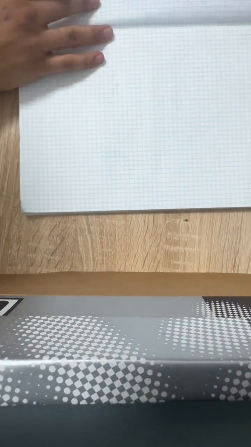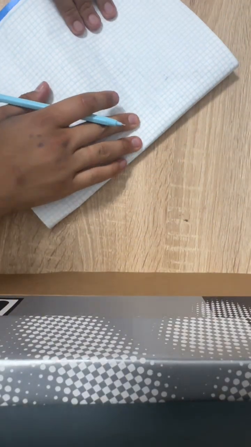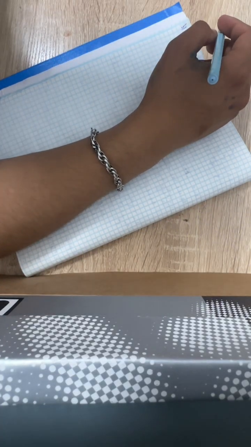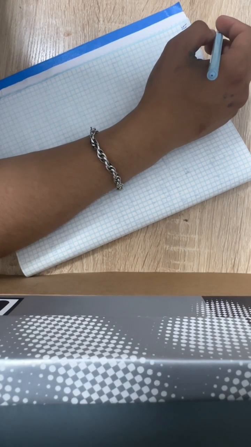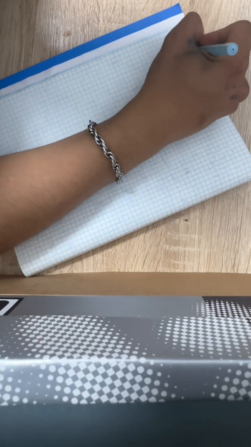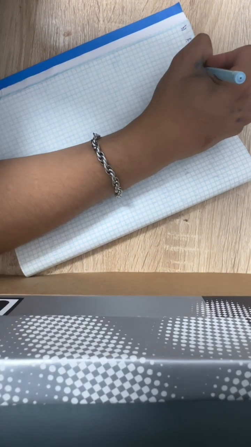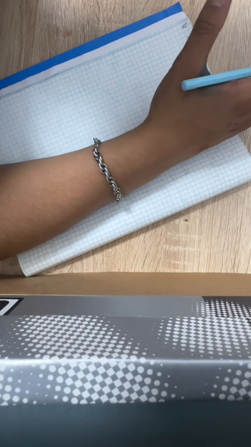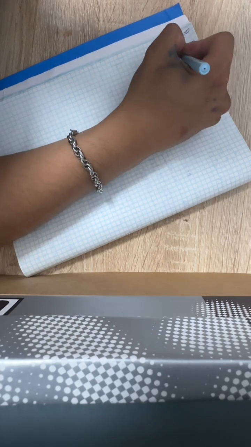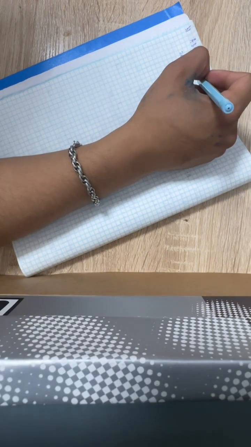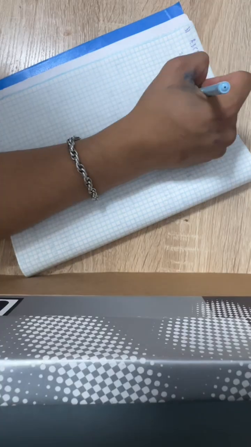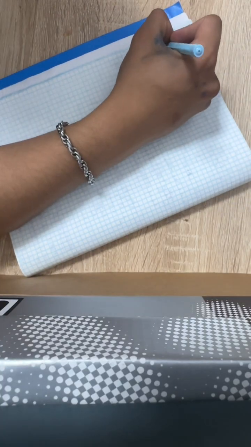Now we will move to B. For B, we need to find how many 8-letter palindromes are possible. So it will be in the form A, B, C, D, D, C, B, A. Just like before, only the first 4 letters can be chosen freely. So it will be just 26 to the power of 4. That is 456,976. So now we move to C.